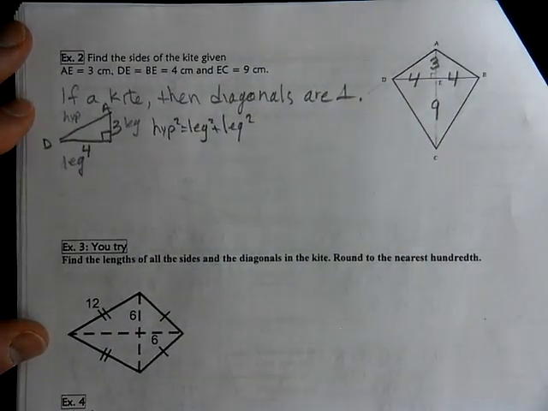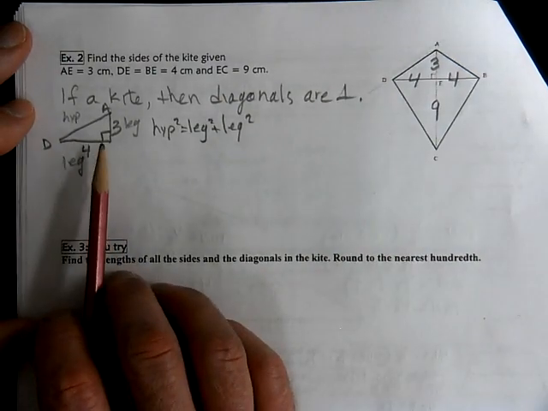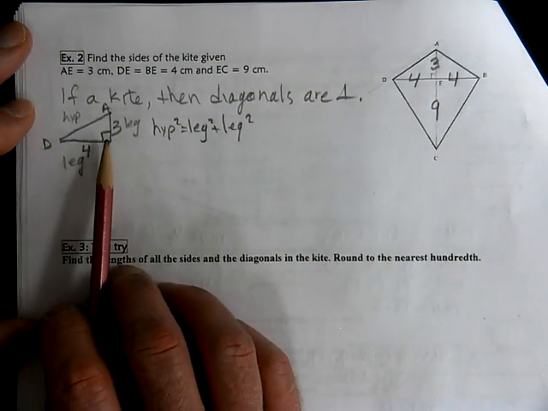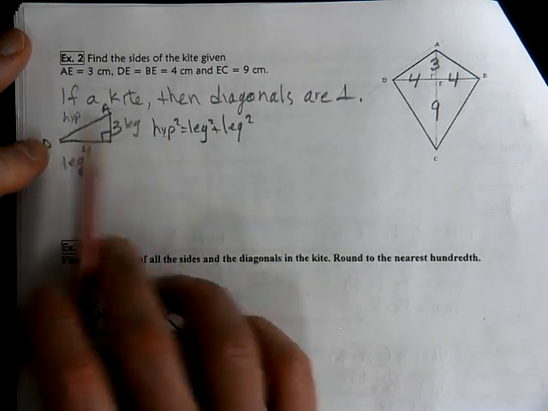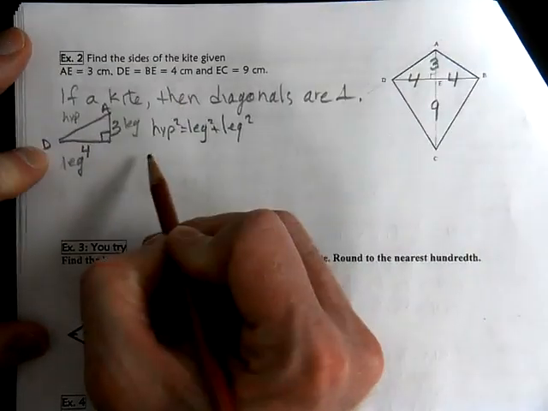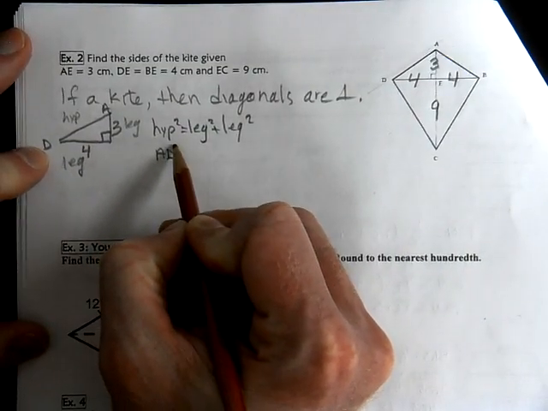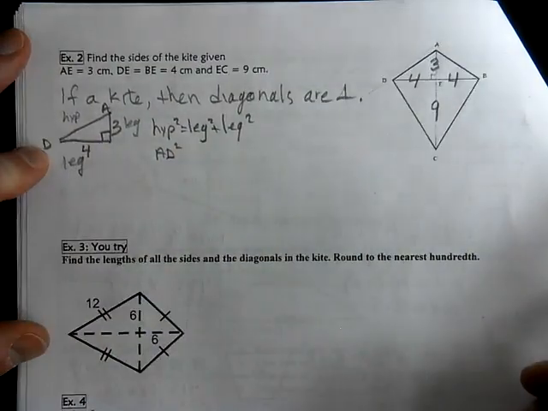This is the Pythagorean theorem. You need to be familiar. You can use the Pythagorean theorem if you're working with a right triangle. So we don't know what the hypotenuse is. We can call that AD if you like.